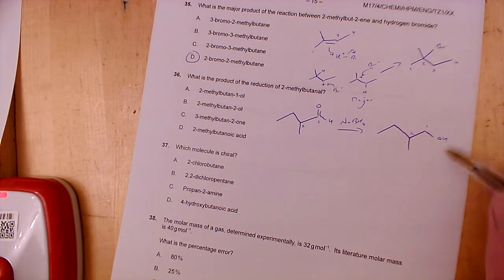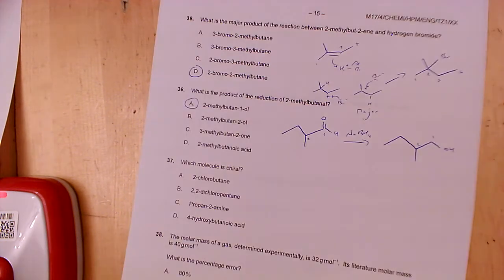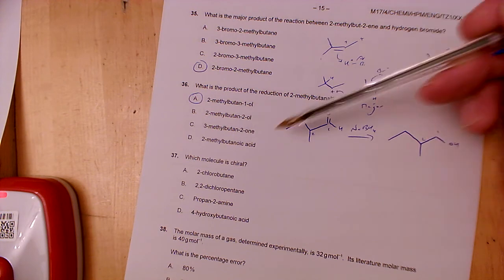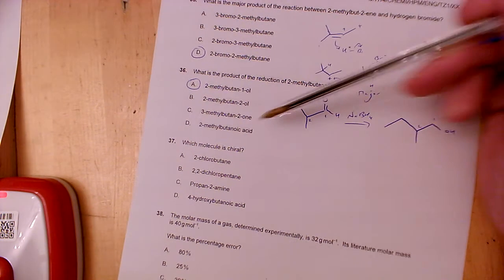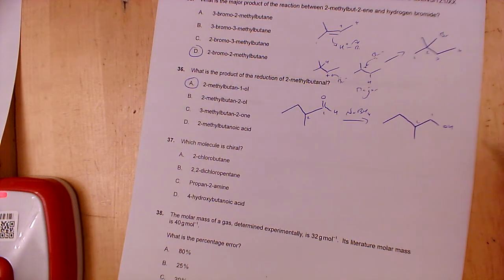So what would this be? Well, the alcohol group's on position 1, we still got the methyl group on position 2, so it's going to be A. Okay. Ketone, well, you're not going to get a ketone, certainly not from reduction, and that one would be the product of oxidation. So if we'd oxidized it, then we would have got D. So that's what we're looking for.